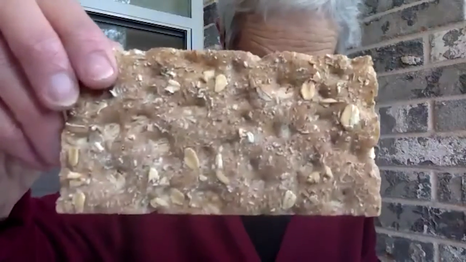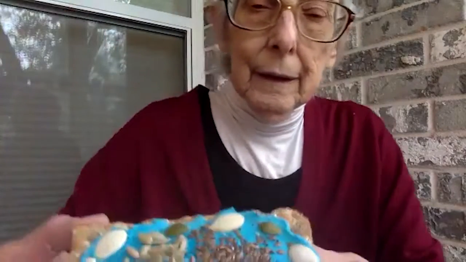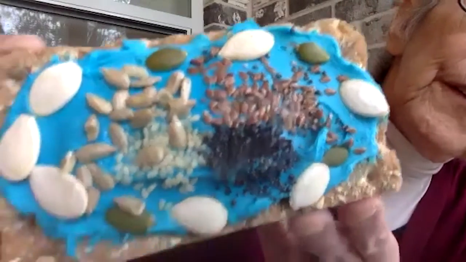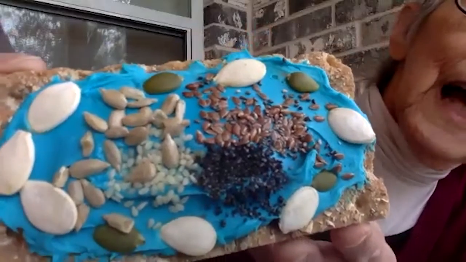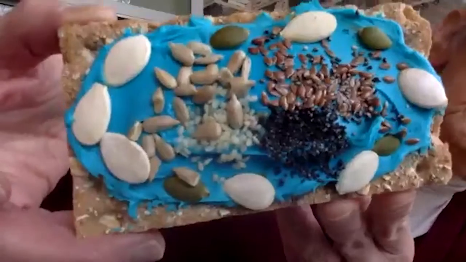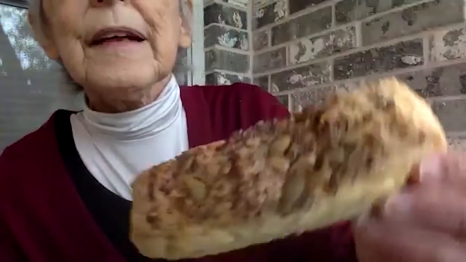Now I made a seed snack, and I used some of the same things. So I took my multi-seed cracker and I put some blue cream cheese on it, or blue frosting, just to make it colorful and pretty. And I thought I'd make a seed painting on my seed cracker. So you can see that. And I made some seed cookies. So here's my seed cookies. You can see that's the seed cookie.